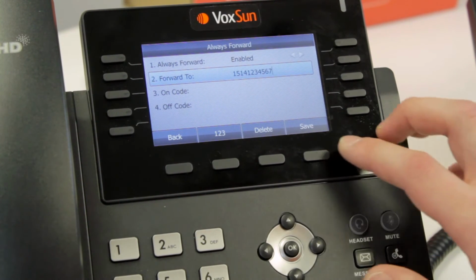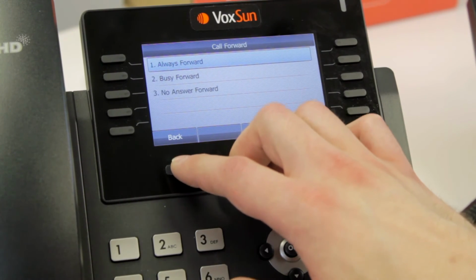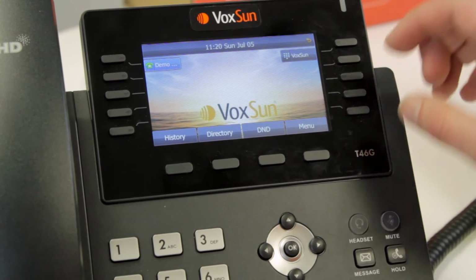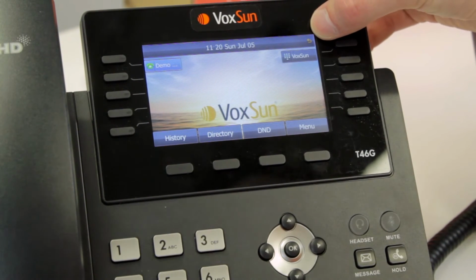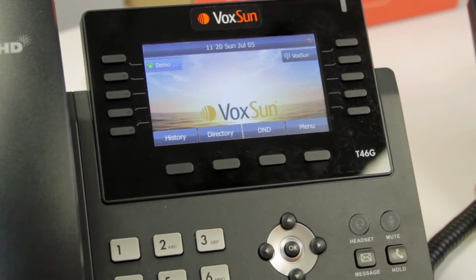When I'm ready to save this, I hit the save key, and because we enabled this, the call forward is already enabled. I'm going to go back so that we get the home screen. And in the home screen, we see a new icon appear, a little arrow. This means that call forwarding is enabled. Whenever someone calls this phone, it's going to forward it to the 514 number that we just configured.